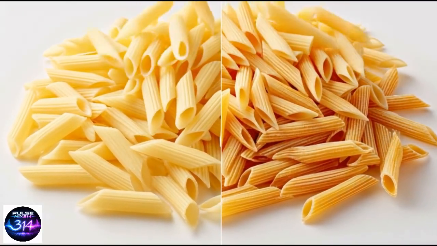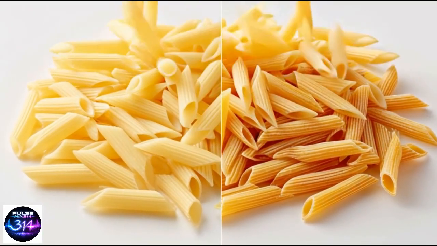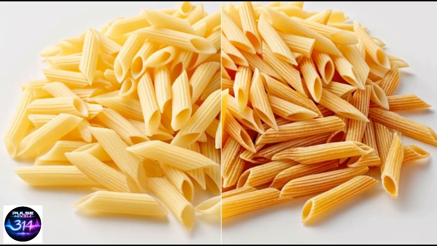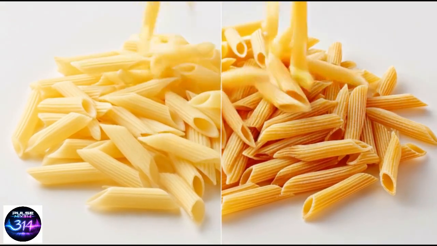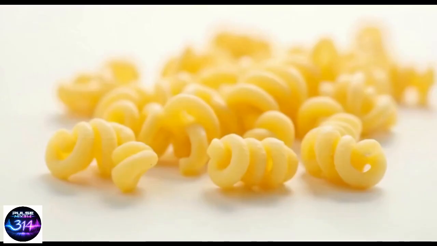Rigatoni. Rigatoni is large, ridged tube pasta with a wide hollow center and straight-cut ends, unlike the angled ends of penne. The ridges on its outer surface and the open hollow interior make it ideal for capturing thick, meaty or chunky sauces. The name comes from the Italian word rigato, meaning ridged.